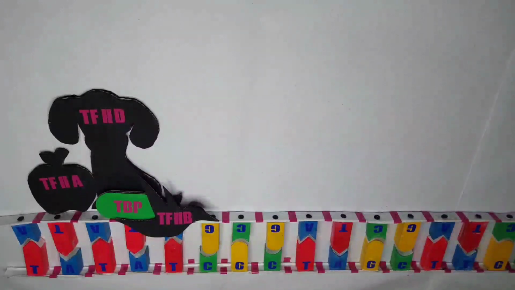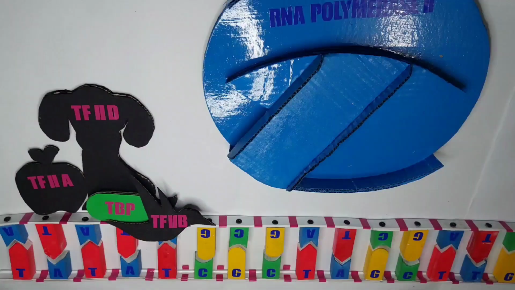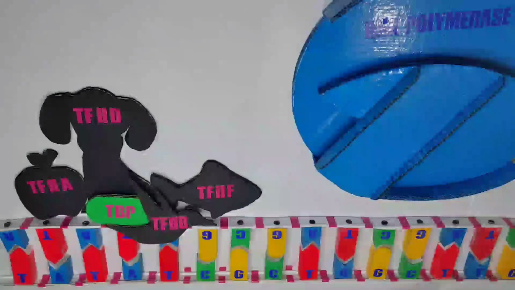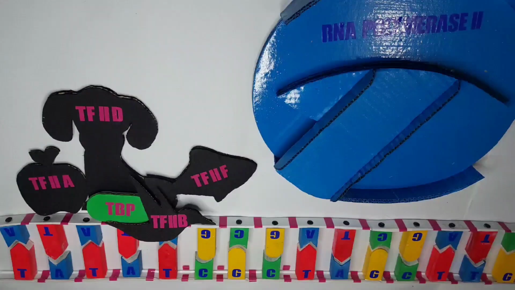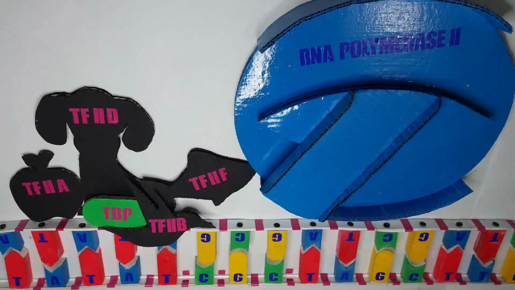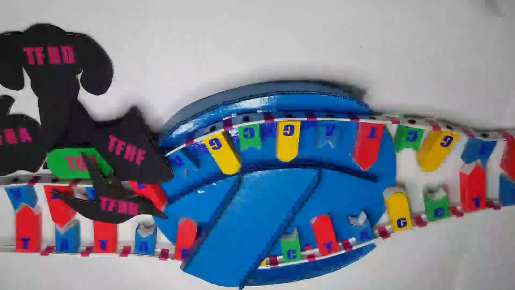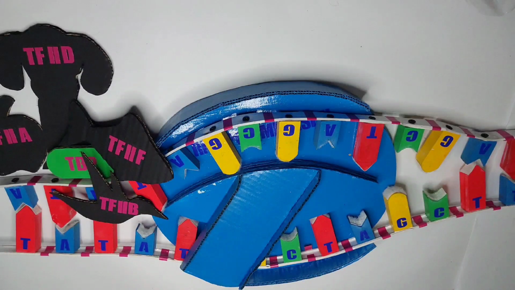TF2B helps in the recruitment of RNA polymerase II on the promoter. Now, the RNA polymerase cannot bind to the promoter on its own. A transcription factor, TF2F, helps the RNA polymerase II to bind to the promoter. TF2F interacts with TBP and TF2B while recruiting the RNA polymerase II. TF2F also prevents RNA polymerase II from contacting DNA outside the promoter.